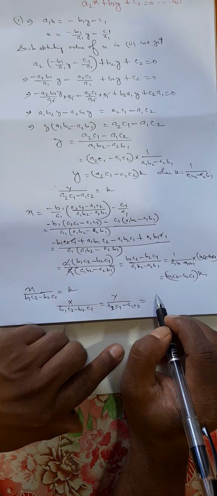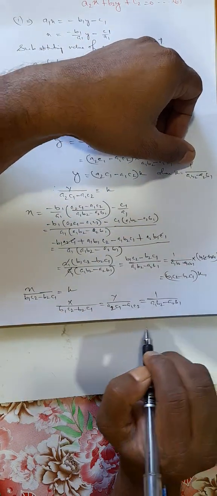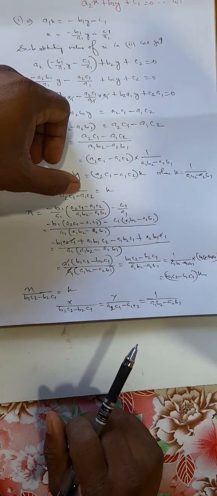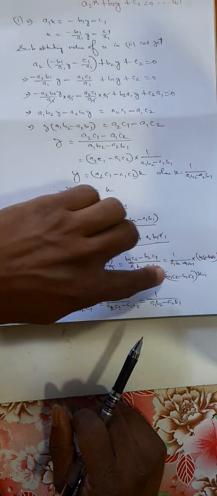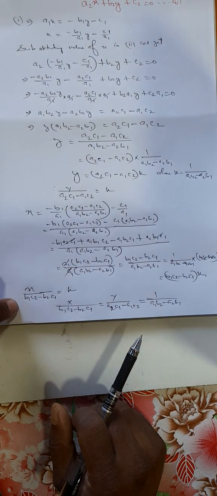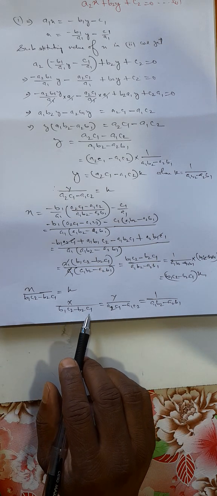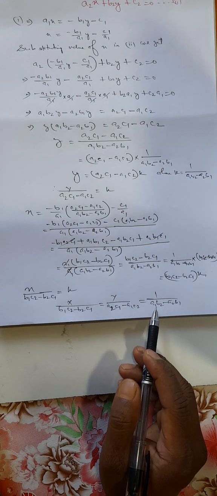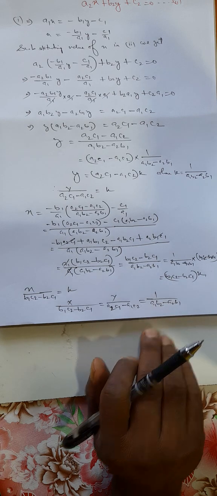K means what is k? 1 by a1 b2 minus a2 b1, right? We got that y divided by a2 c1 minus a1 c2 equal to k. This is equal to k. X divided by b1 c2 minus b2 c1 equal to k. So both are equal to k. So we can write it as x by b1 c2 minus b2 c1, y by a2 c1 minus a1 c2 equal to k. K means 1 by a1 b2 minus a2 b1.